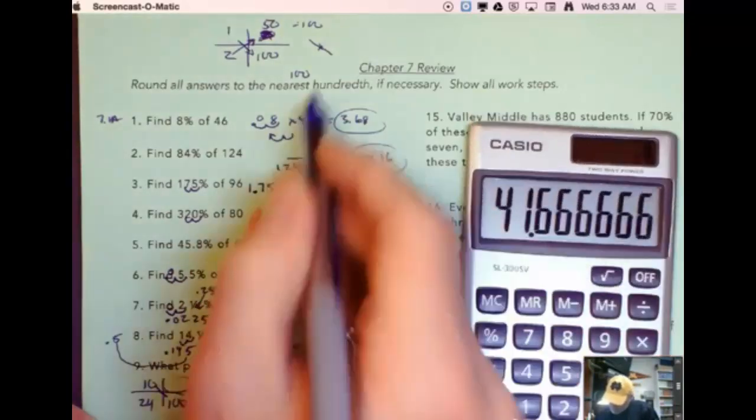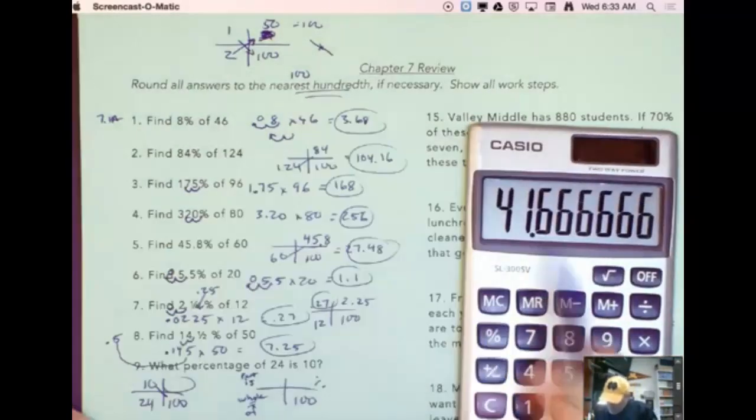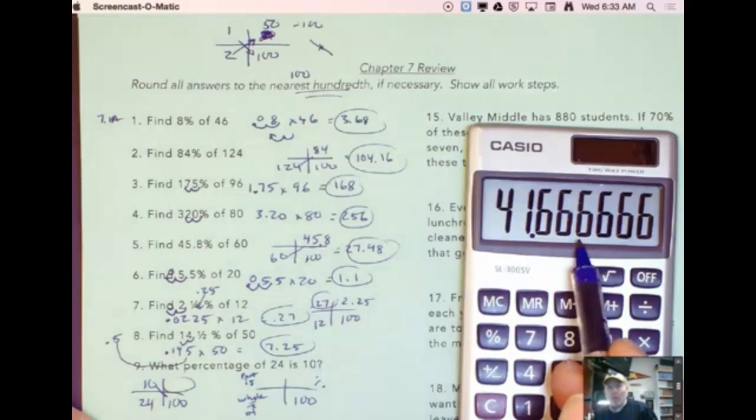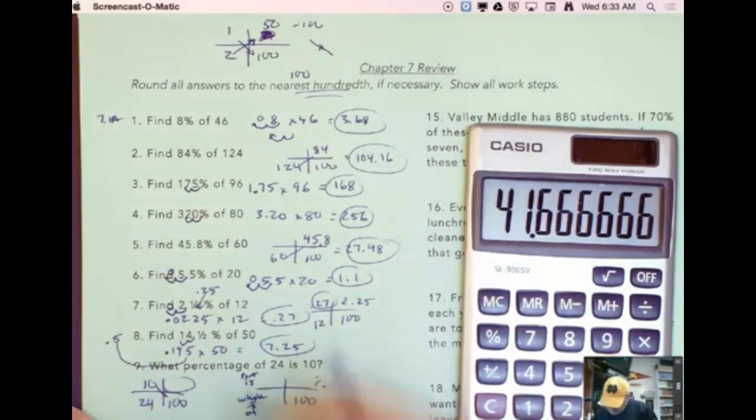Up here it says round to the nearest hundredth. So that would be 41.6. Here's the hundredth. I look next door. It's a 6, so it would be 0.67. 41.67. I'll write that over here. 41.67 and circle it. Okay?